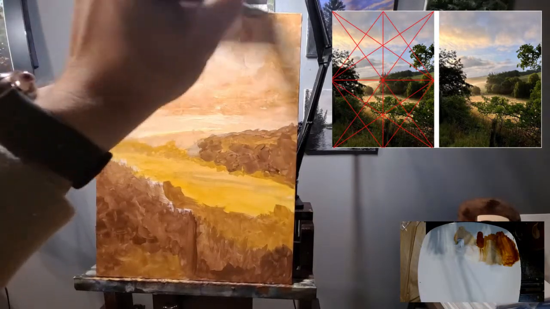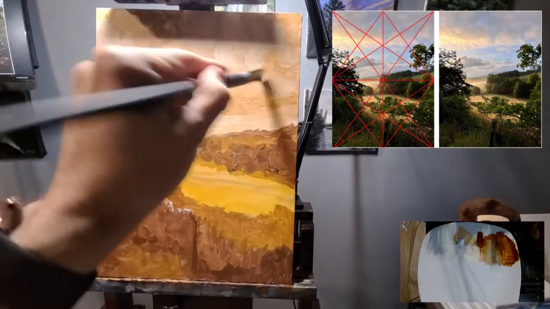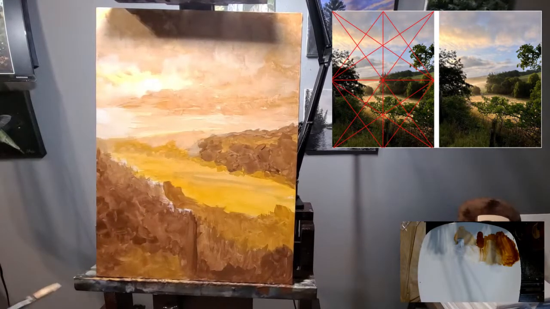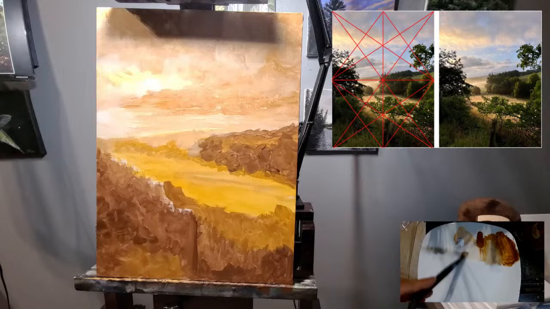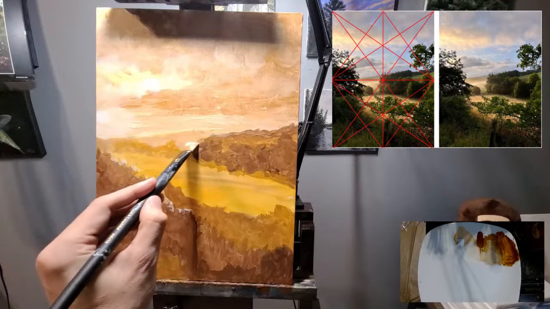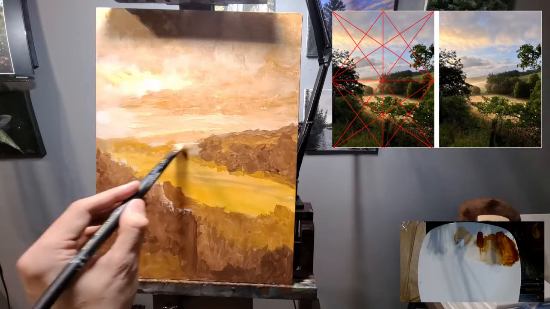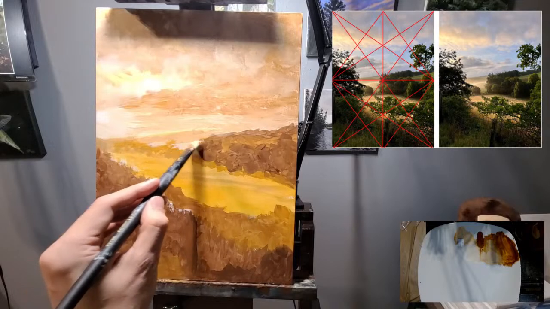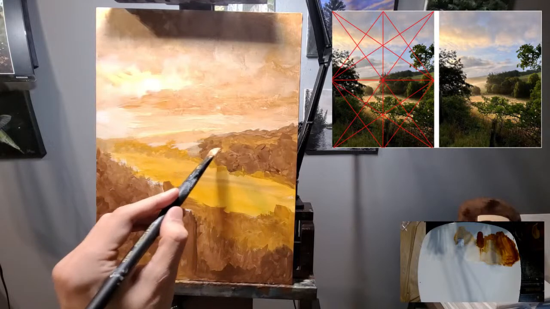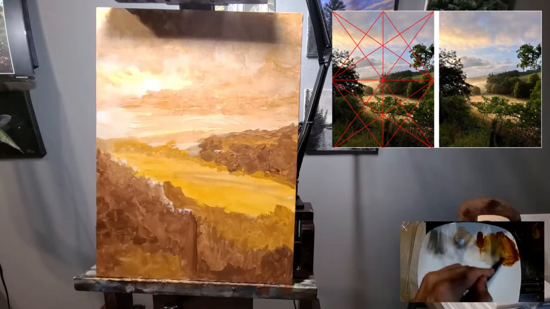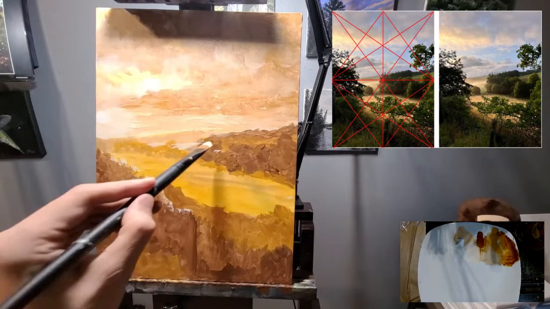Now the challenge is going to be, how do I transfer this to begin to put colors in and keep the same values? That's going to be a challenge for us, isn't it? Yes, it is.